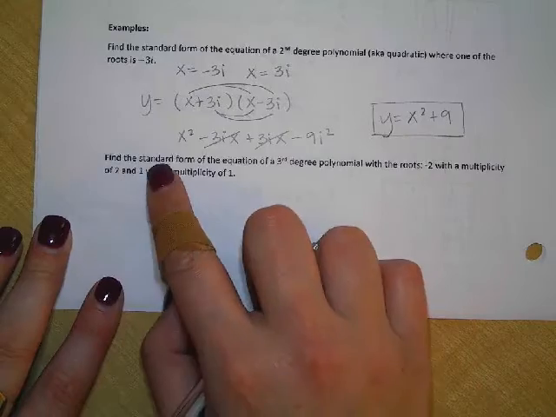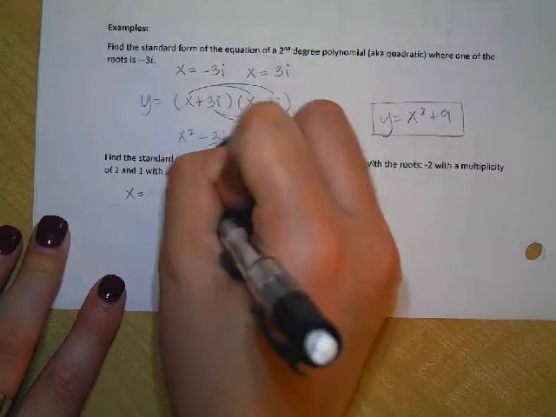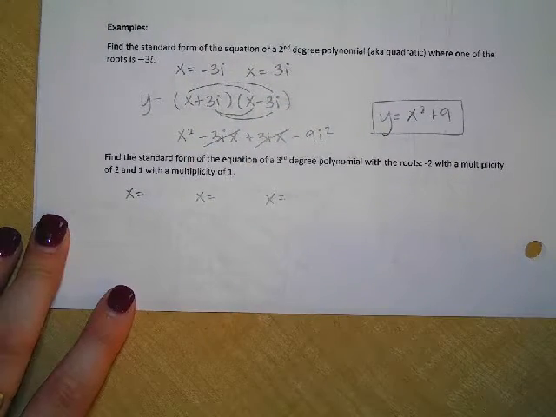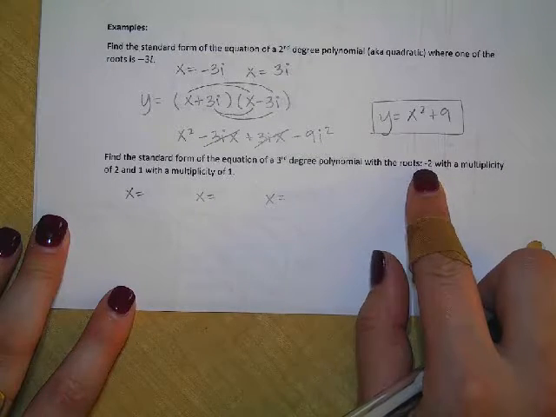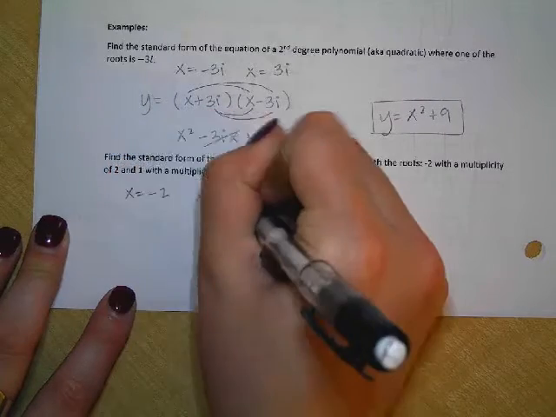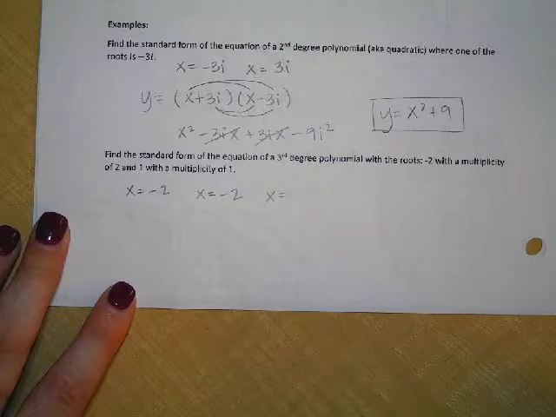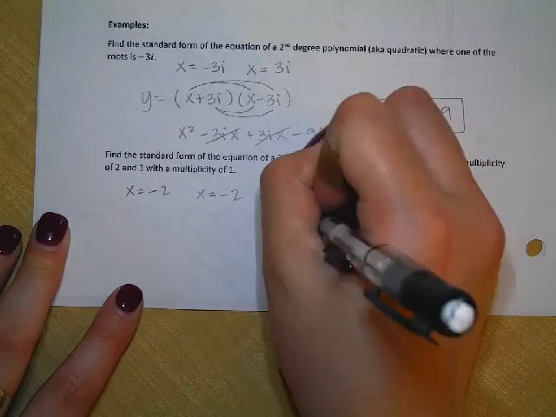So this one says we have a third degree, so I'm going to say x equals, x equals, x equals. I'm going to have three answers because my degree is 3. It says it has a root of -2 with a multiplicity of 2, which means that answer happens twice. -2 and -2. And then they have a root of 1 with a multiplicity of 1, so we just have x equals 1.